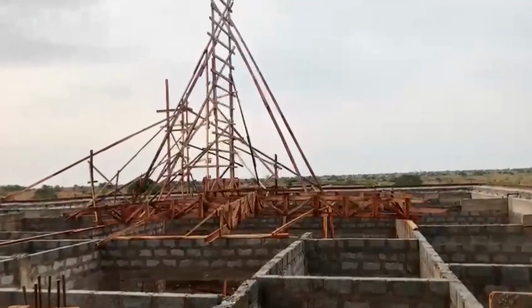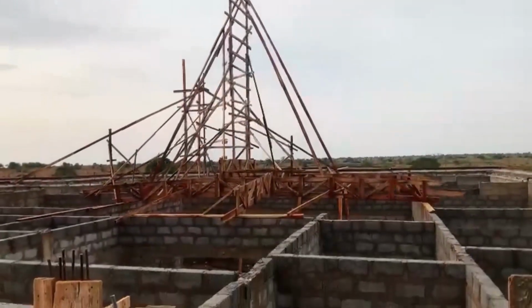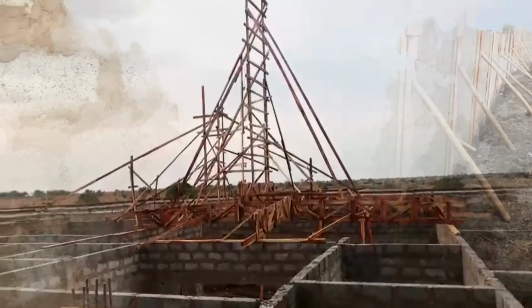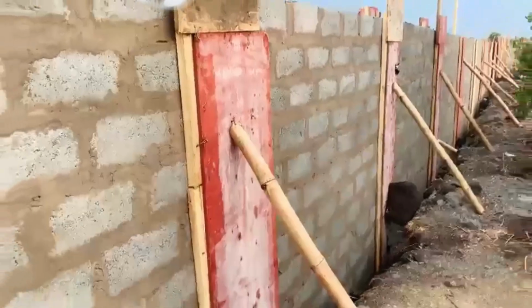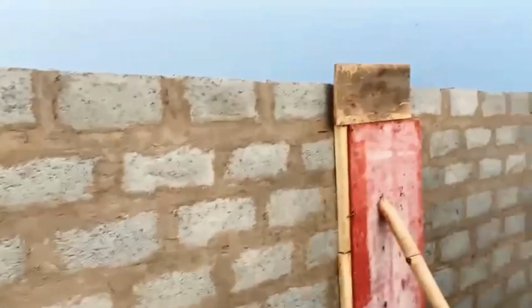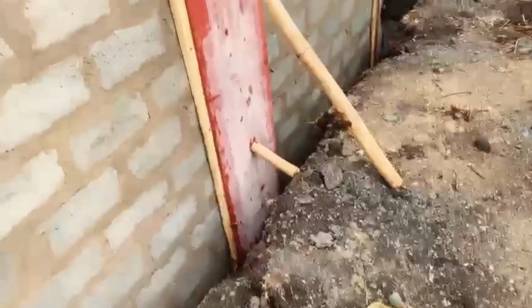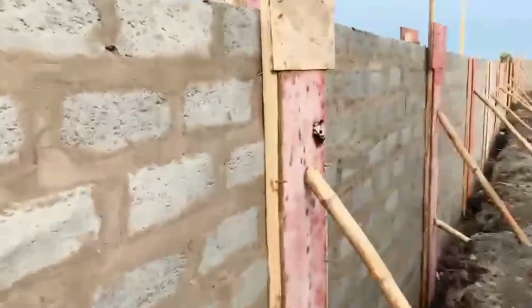For me, I don't go with the steel trusses. I have a lot of setbacks when it comes to steel trusses. Okay, maybe for certain buildings like churches or warehouses, they are okay because they just follow one pattern, unlike homes, which have different patterns they have to follow.